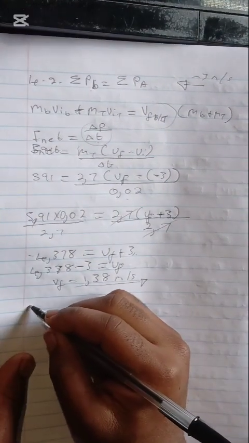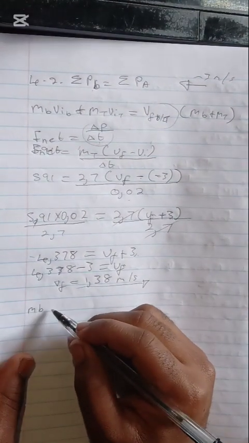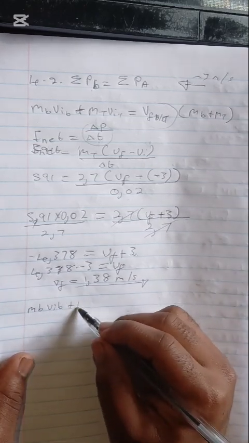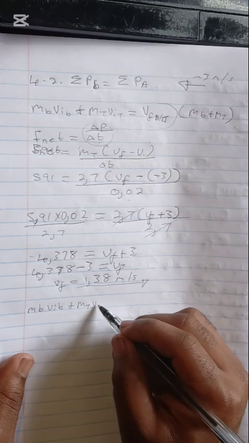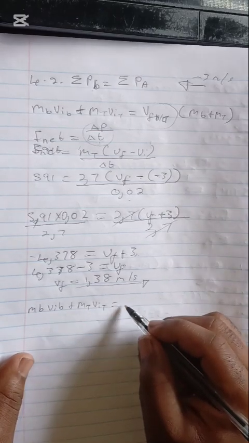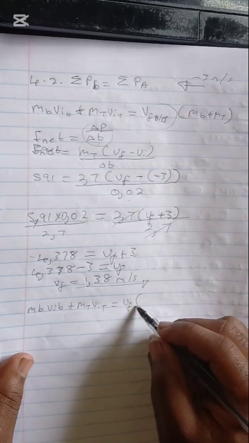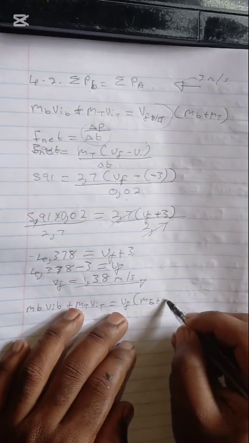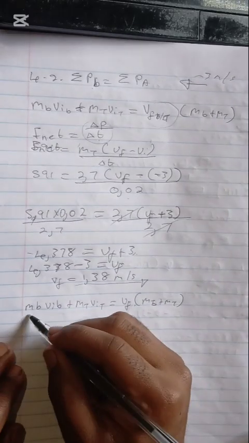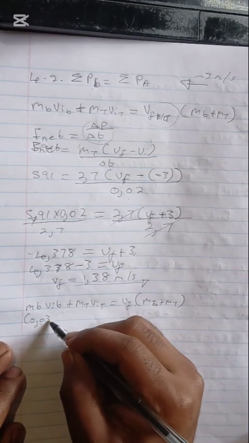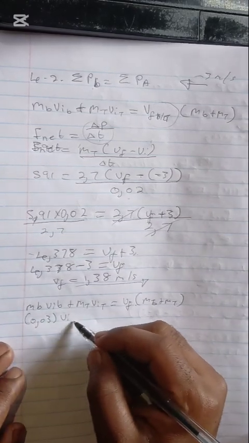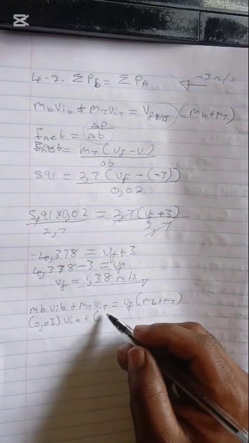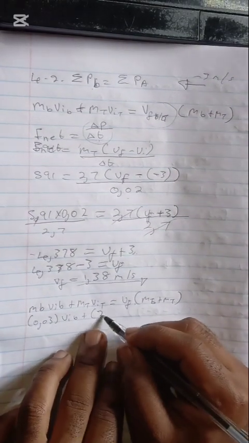So we rewrite our equation here: m bullet Vi bullet plus m trolley Vi trolley, which is equal to Vf of both the trolley and the bullet, m bullet plus m trolley. So let's see, we have 0.03, the initial velocity of the bullet, that's what we are looking for, and the mass of the trolley is 2.7.